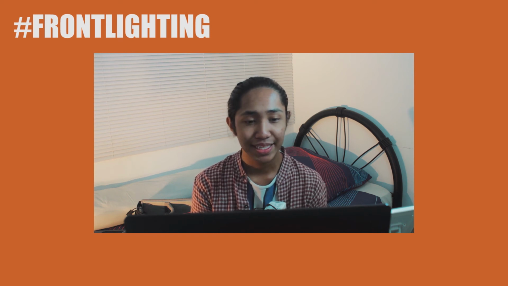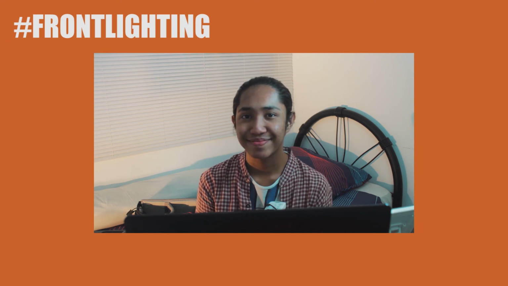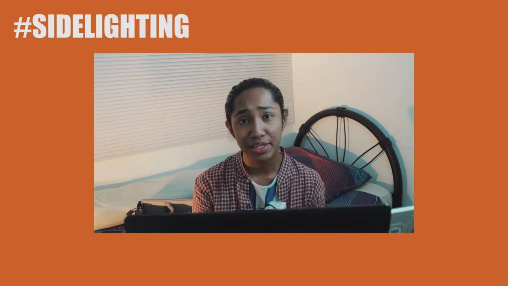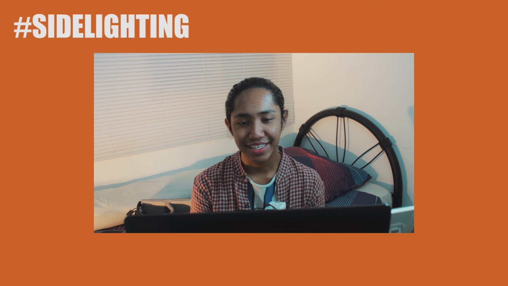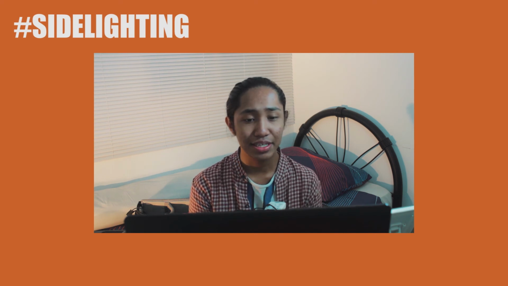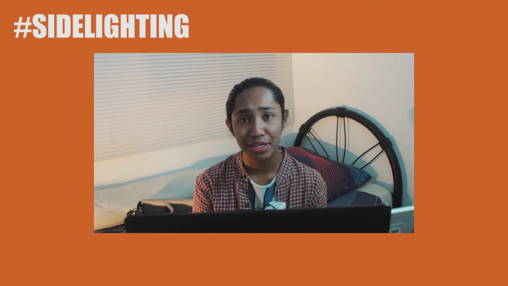Types of lighting. Front lighting. Key light is directly behind the camera, giving the subject an even exposure. This kind of lighting is simple and easier to meter. Side lighting. Key light is coming from one side. Front lighting might render a subject two-dimensional. Side lighting gives it a volume and a three-dimensional look.